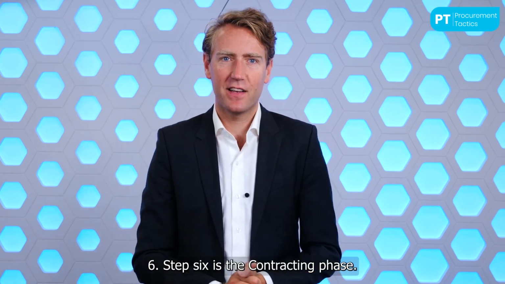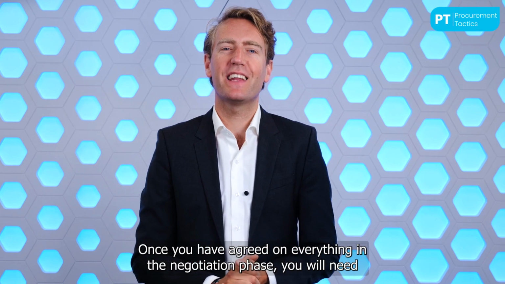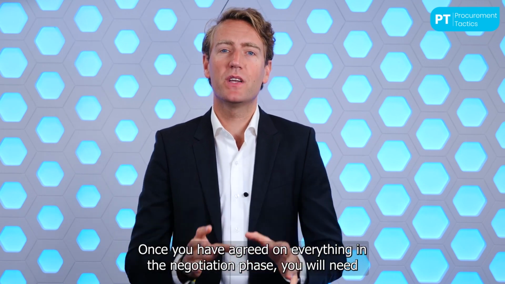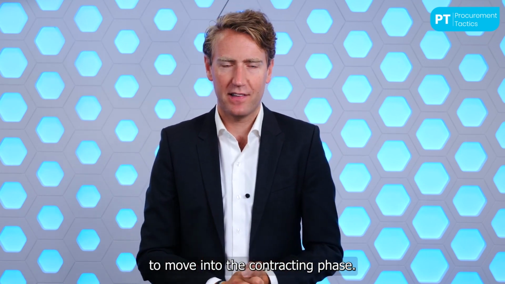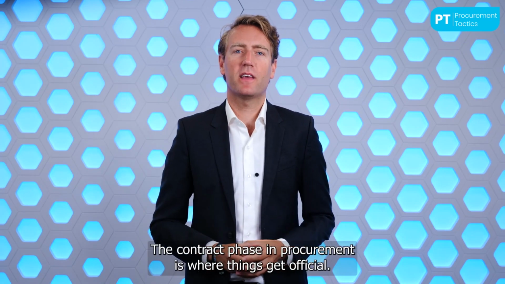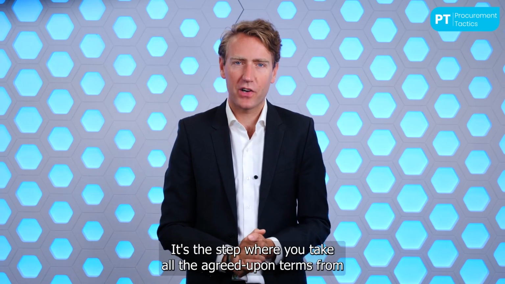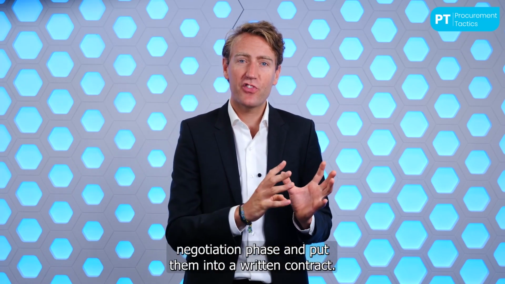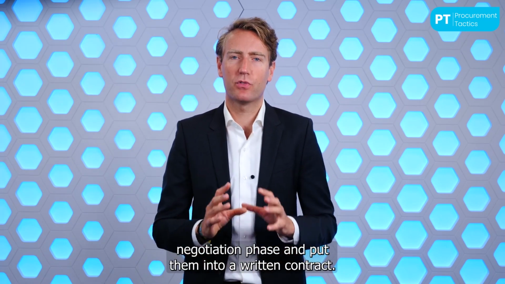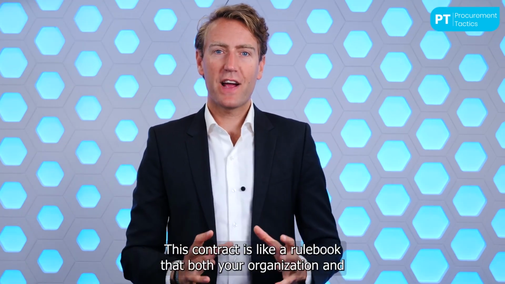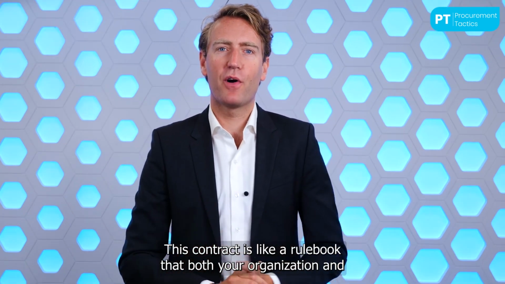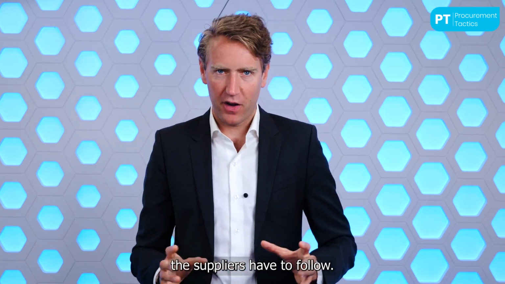Step 6 is the contracting phase. Once you have agreed on everything in the negotiation phase, you will need to move into the contracting phase. The contract phase in procurement is where things get official. It's the step where you take all the agreed upon terms from the negotiation phase and put them into a written contract. This contract is like a rule book that both your organization and the suppliers have to follow.